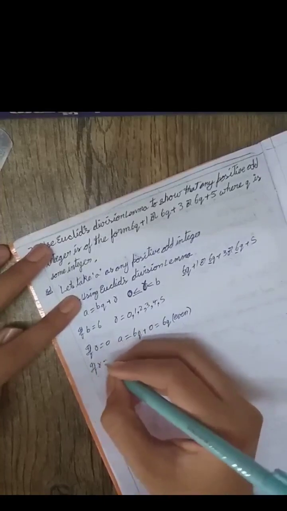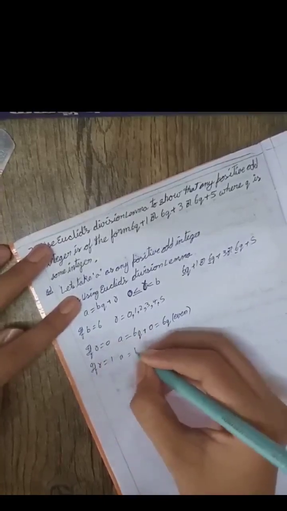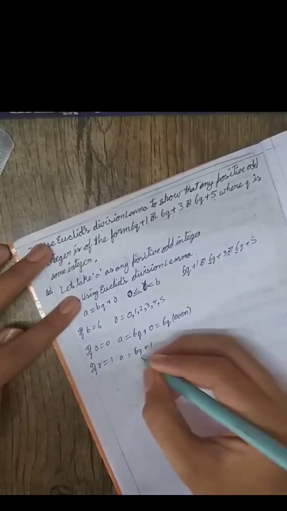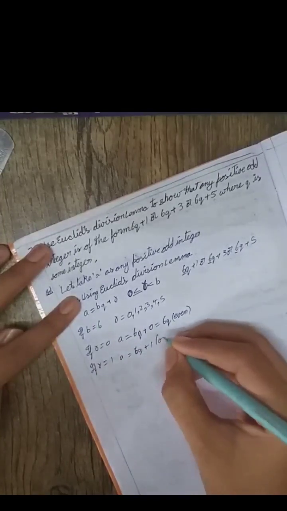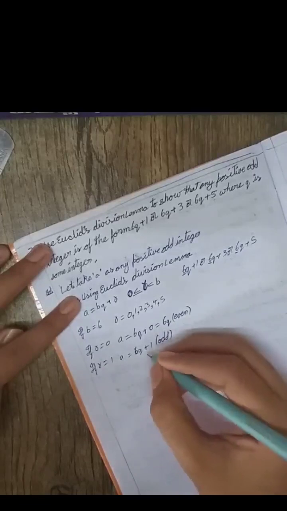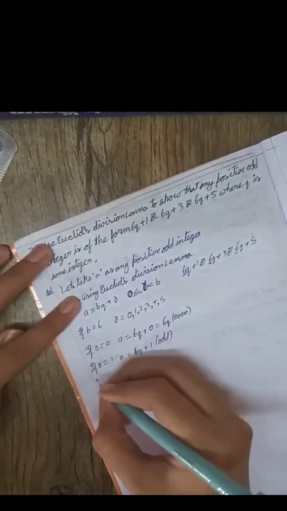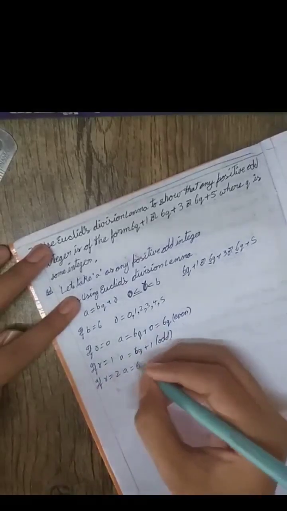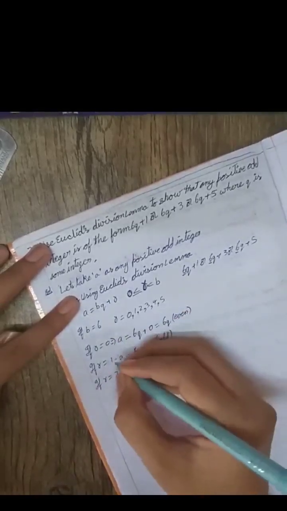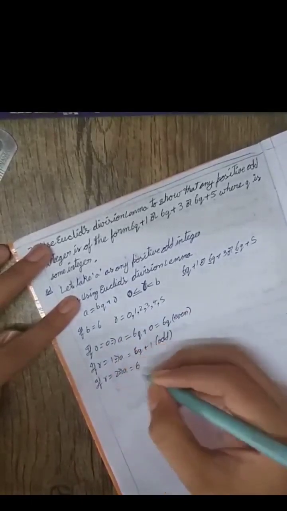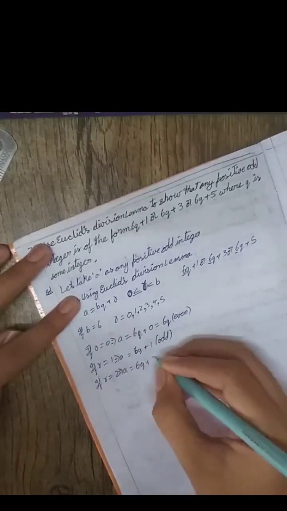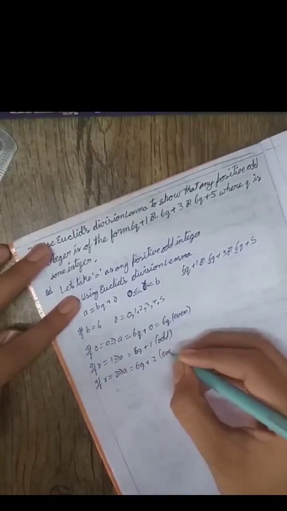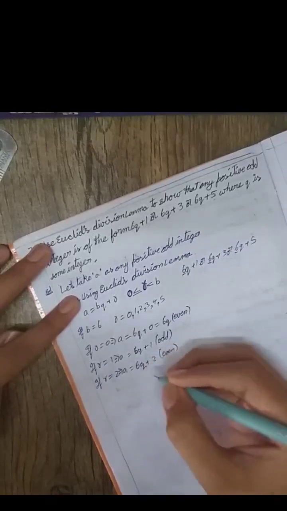If r is equal to 1, a is equal to 6q plus 1. Here 6q plus 1 is an odd number because it is added with 1. If r is equal to 2, a is equal to 6q plus 2, which is an even number as 2 is an even number.